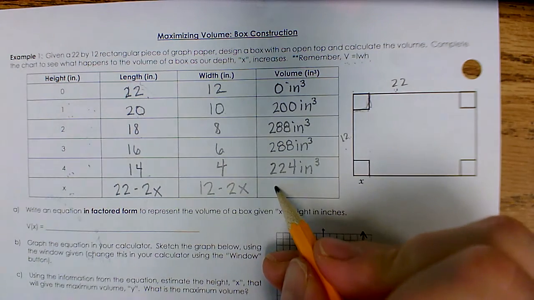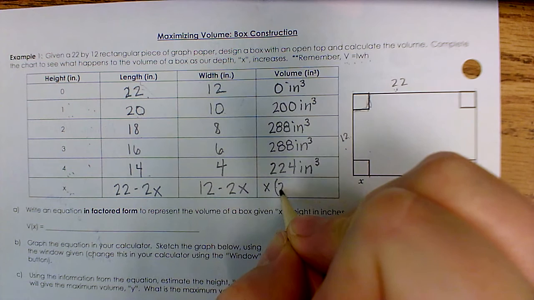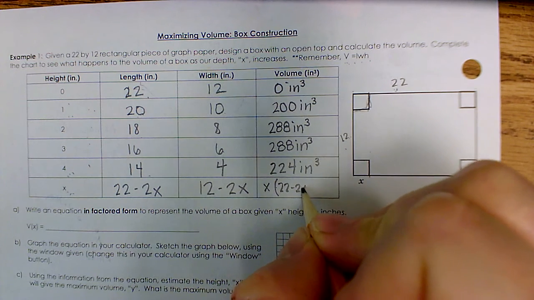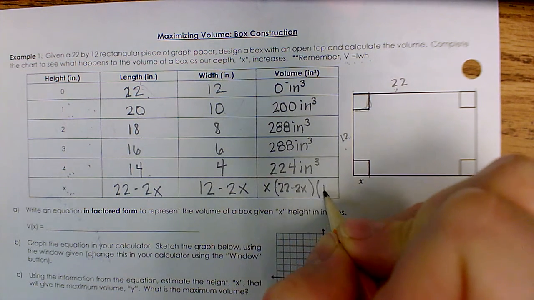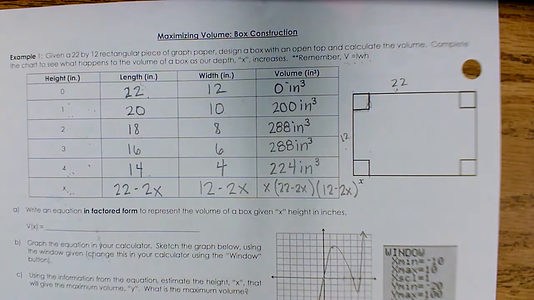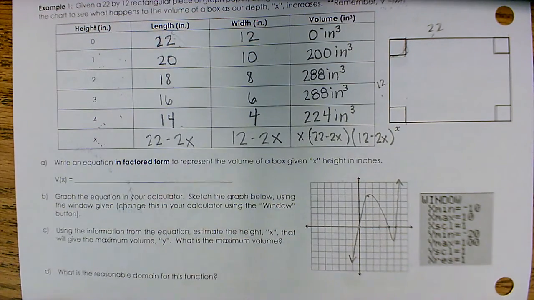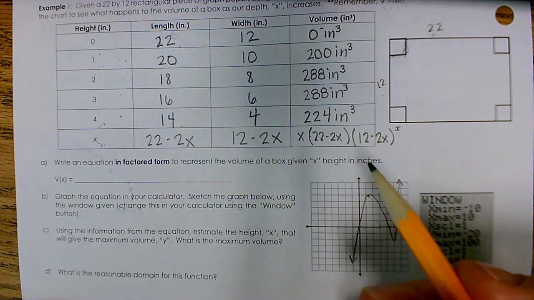So to find our volume, we would have x times 22 minus 2x times 12 minus 2x. And that would be our volume. So it says write an equation in factored form to represent the volume of a box given x height in inches, which would be here.